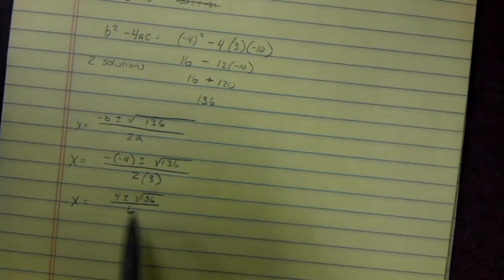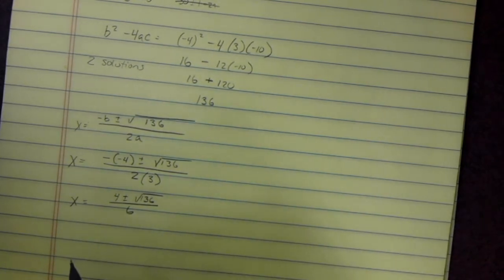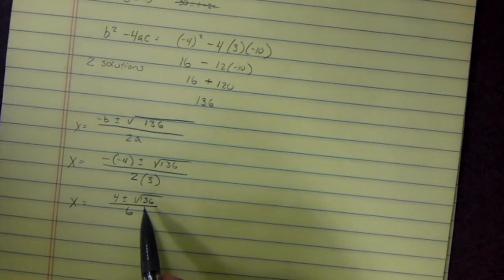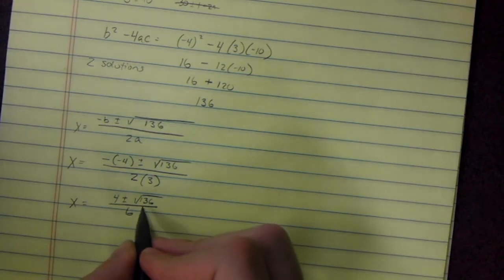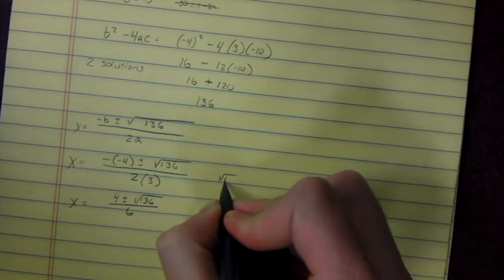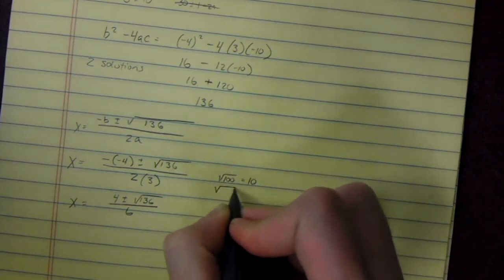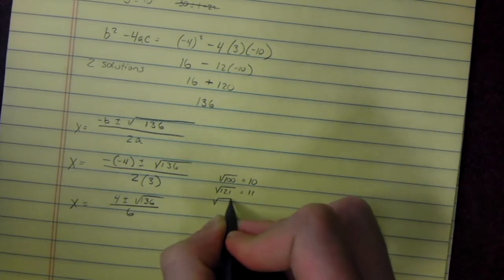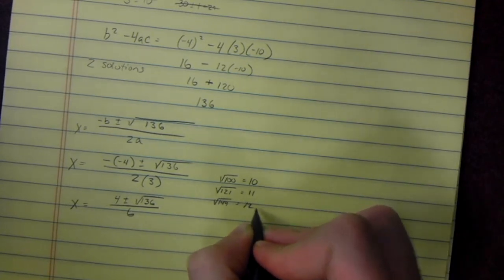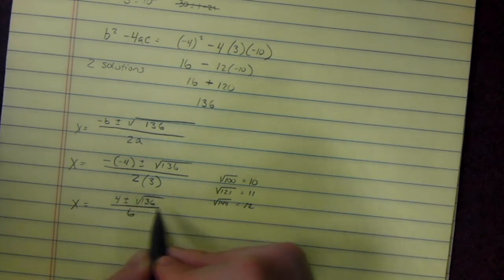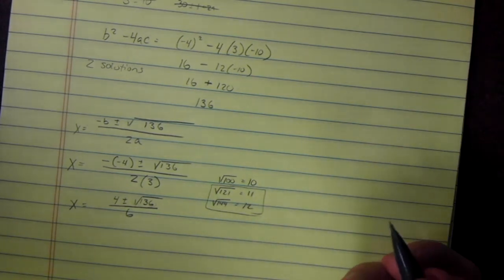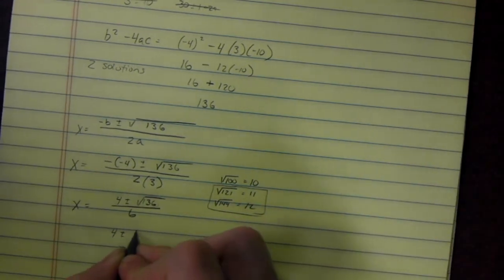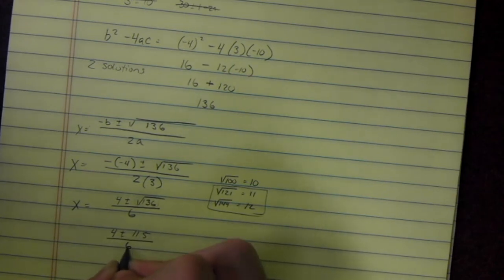And usually finding them is enough. However, it's not really useful to you to find them if you can't graph those solutions. So what we can do at this step is approximate. So we know that, for example, the square root of 100 would be 10. The square root of 121 is 11. The square root of 144 is 12. So the square root of 136 would fall somewhere between these two. In other words, it's about 11 and a half, roughly. It won't be exactly 11 and a half, but 11 and a half is a good approximation.